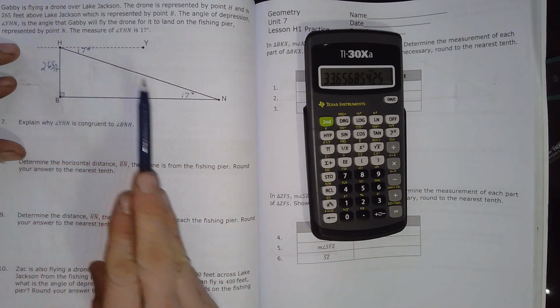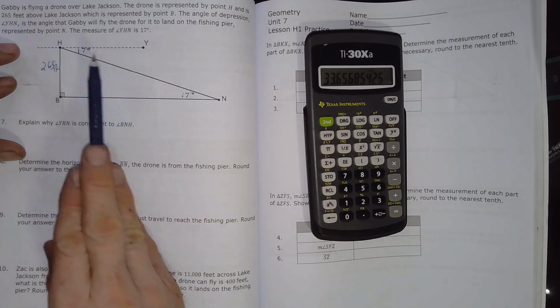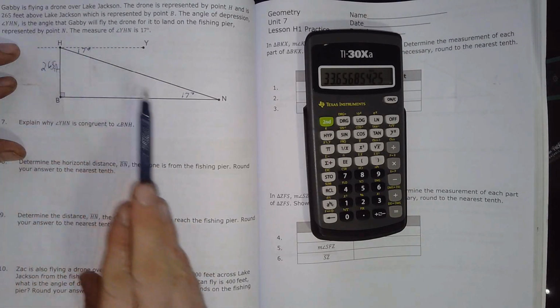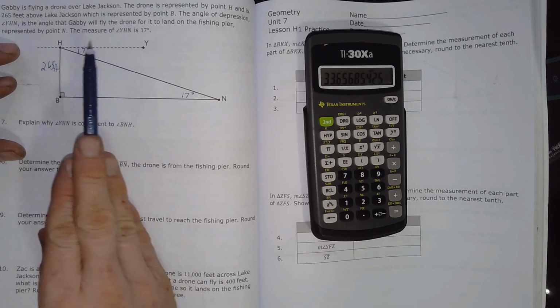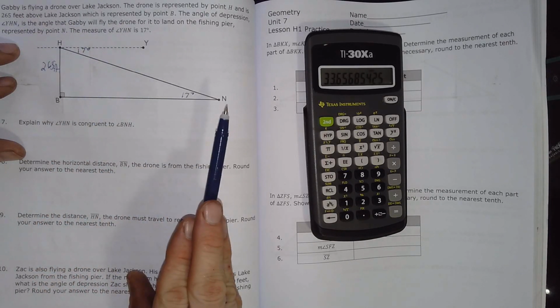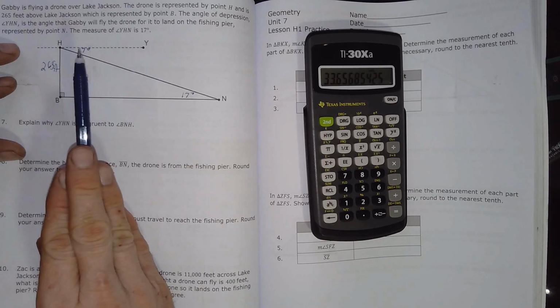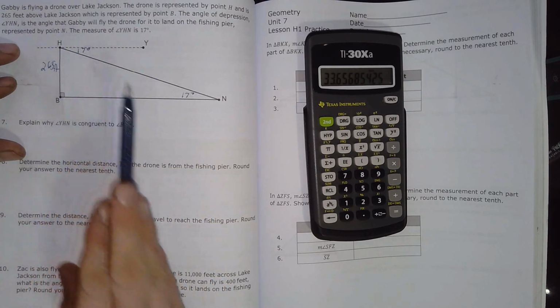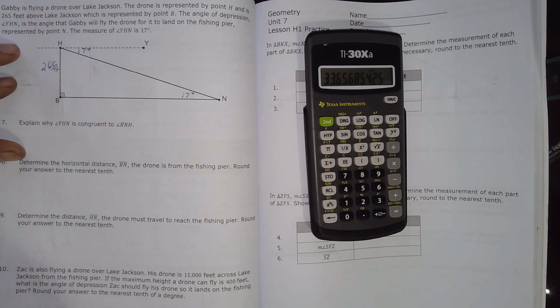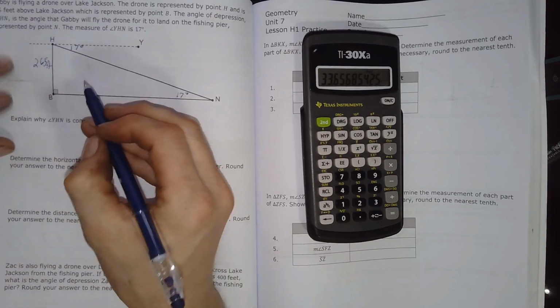Okay, so because these lines are parallel, YH and BN are parallel, line HN is like a transversal. It effectively is a transversal if it actually extended through the two lines, making YHN and HNB those two alternate interior angles of the transversal.